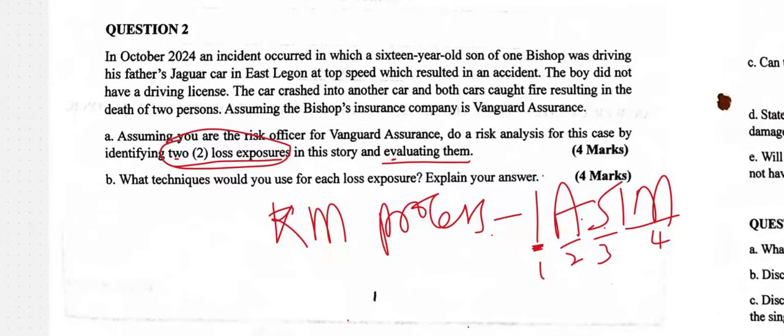And evaluate them is coming from the A. You analyze. Evaluating is assessing, analyzing, scrutinizing, examining. So it's coming from the A, 2 marks. Then you go to the techniques, which is the 3rd step.